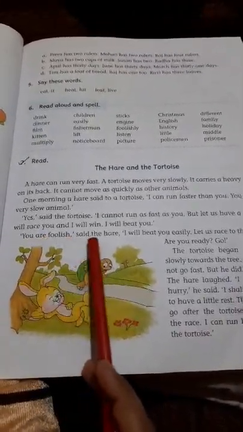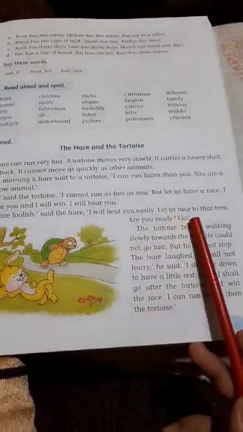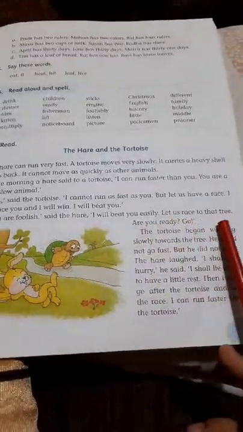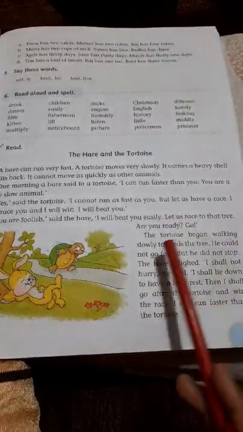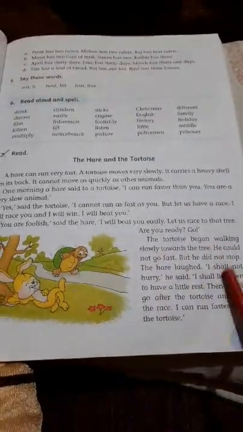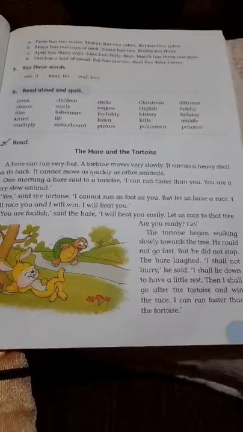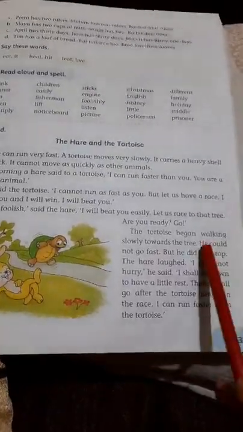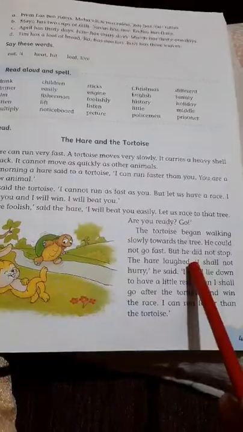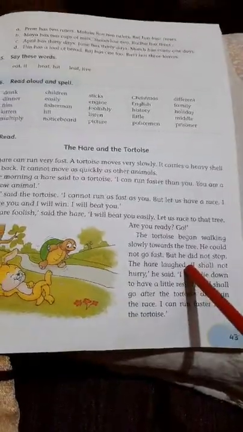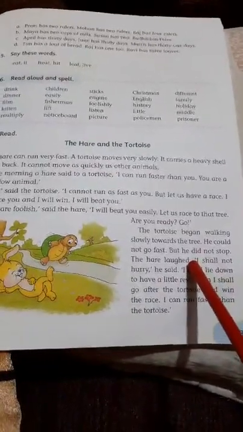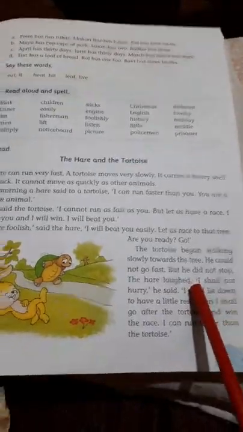You are foolish, said the hare. I will beat you easily. Let us race to that tree. Are you ready? Go. The tortoise began walking slowly towards the tree. So the tortoise began the race and it was walking a little slowly as it walks. He could not go fast, he could not run, but he did not stop. He kept on walking and walking.